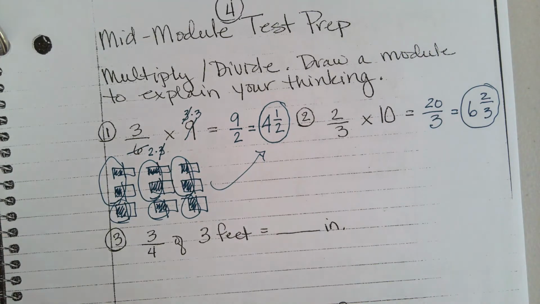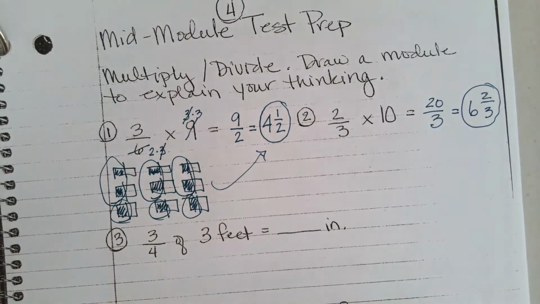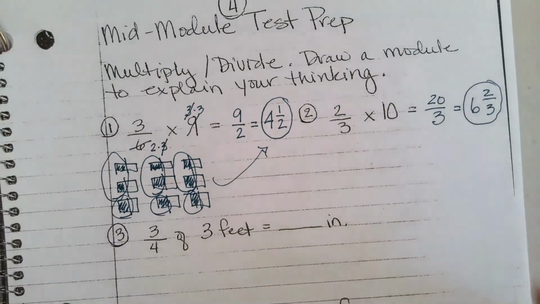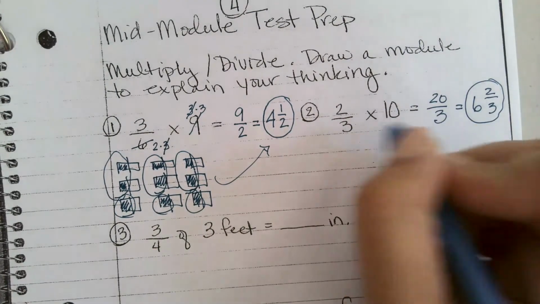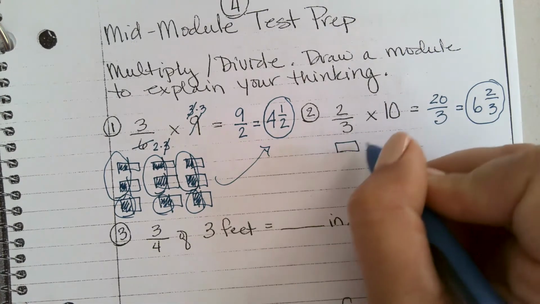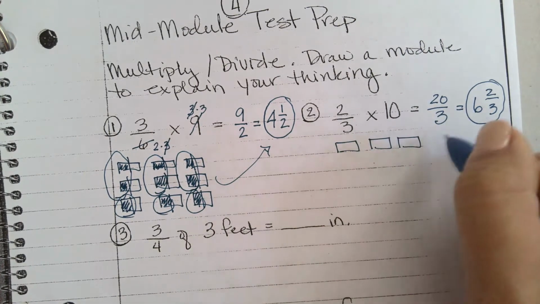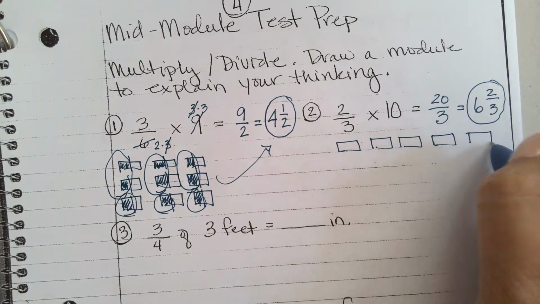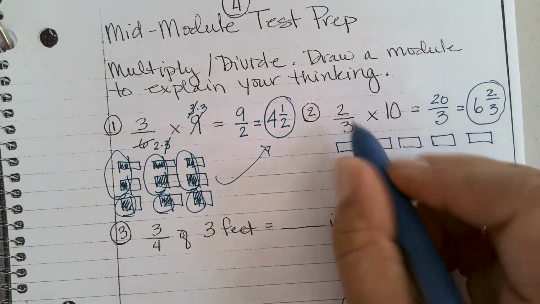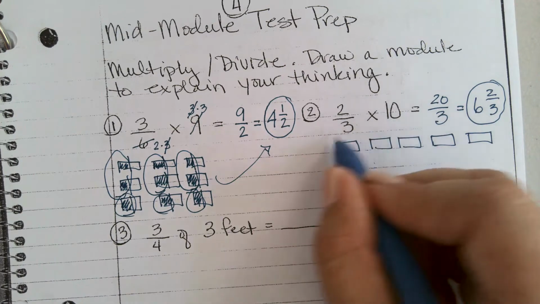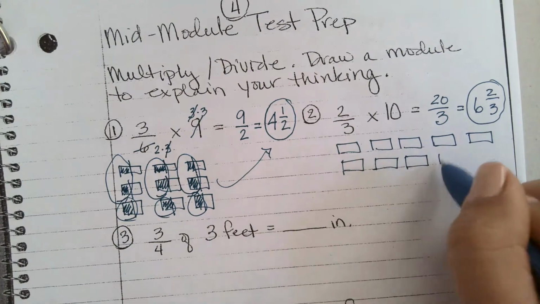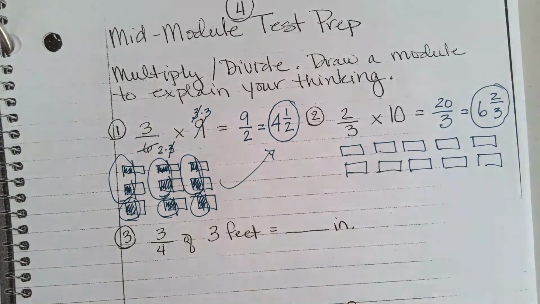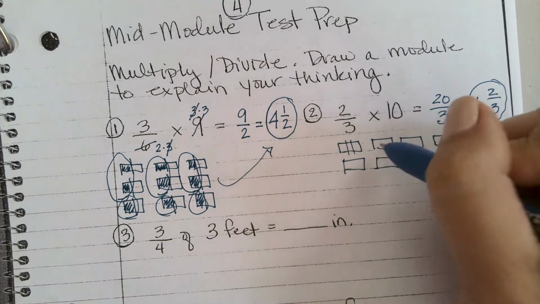But remember that each problem has 2 parts, right? So problem 1 and 2, you're going to draw a model. So since we can't do any cross canceling, I'm just going to do 10 copies. So I'm going to go 1, 2, 3, 4, 5. And it would be hard to draw a tape diagram and divide a 10 into thirds. So I think this is the best way to go. So now I'm going to break it into thirds.